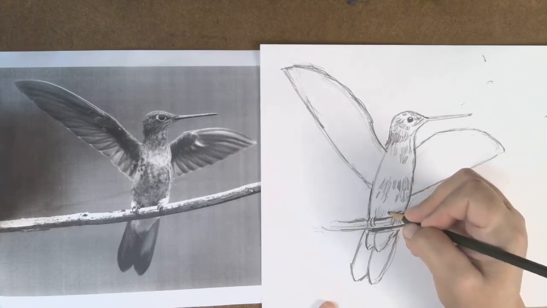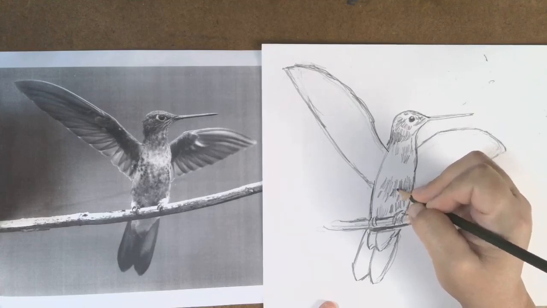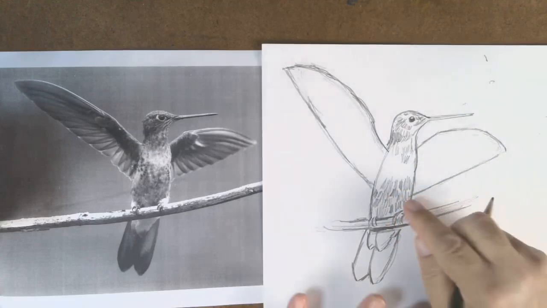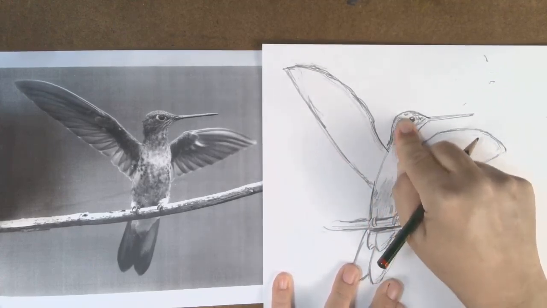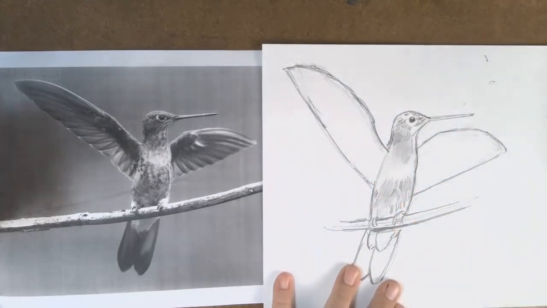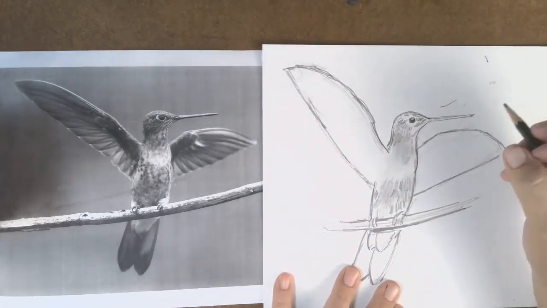And a lot of shading down here. So you could do these feathers like this. There's a lot of ways you can draw feathers. I'm just sort of giving an impression of feathers. And I'll probably even shade them in a little bit, like that, just to make this stand out a little more. I don't know that we need this line.